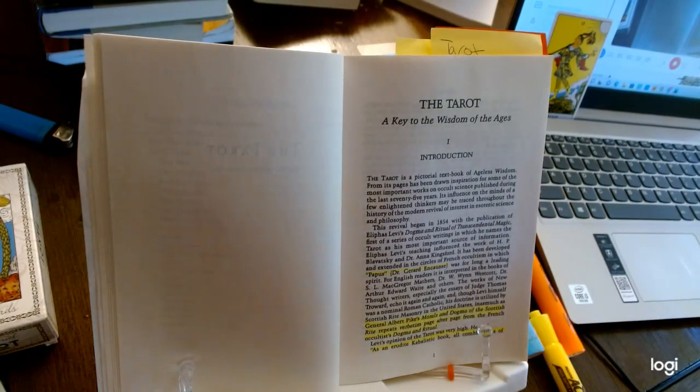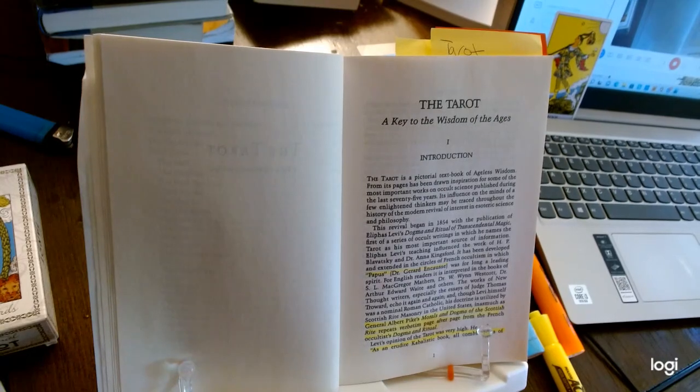Its influence on the minds of a few enlightened thinkers may be traced throughout the history of the modern revival of interest in esoteric science and philosophy. This revival began in 1854 with the publication of Eliphas Levi's Dogma and Ritual of Transcendental Magic, first of a series of occult writings in which he names the Tarot as his most important source of information.